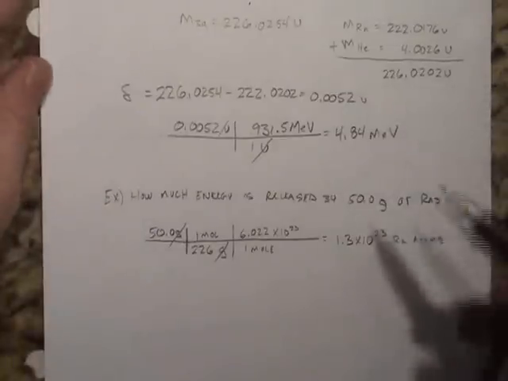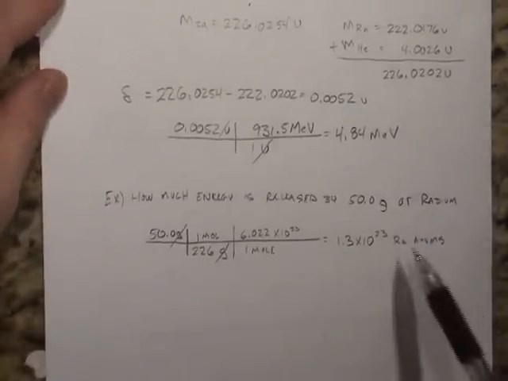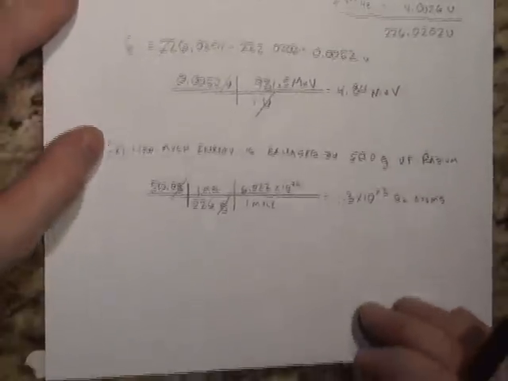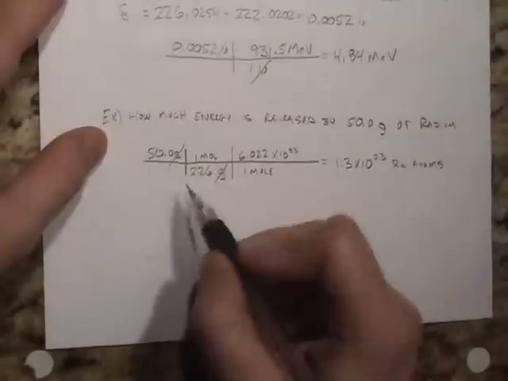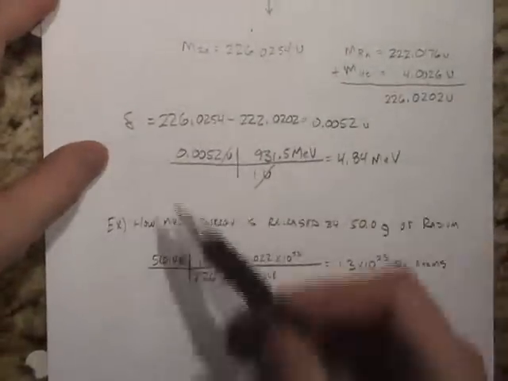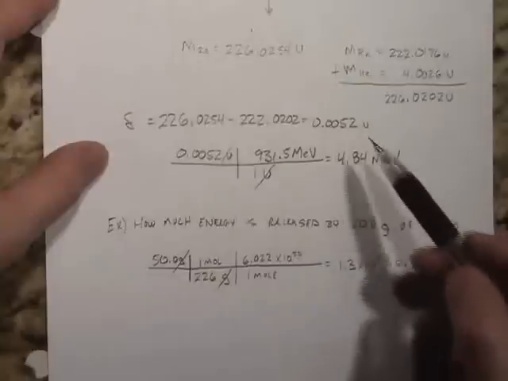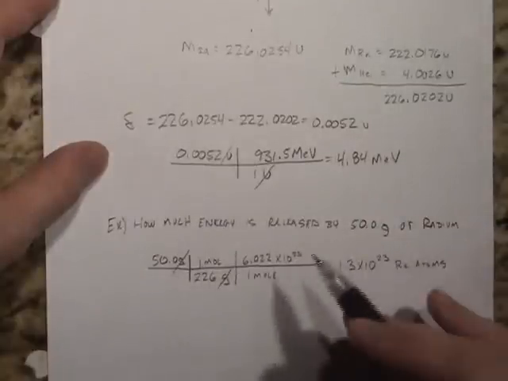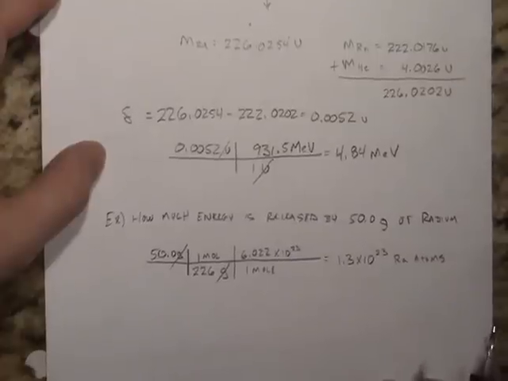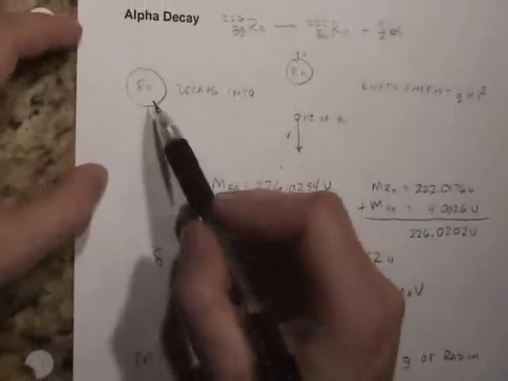Now, if I take the number of radium atoms that I have and I multiply it by the amount of energy that I get from one radium atom, I'll get the total amount of energy that I release from the 50 grams. Now, this decay process, of course, is relatively slow. Radium takes a pretty long time to decay. So this is the total amount of energy that we'll get once the entire decay process has gone through and all of the radium has decayed into radon and helium.